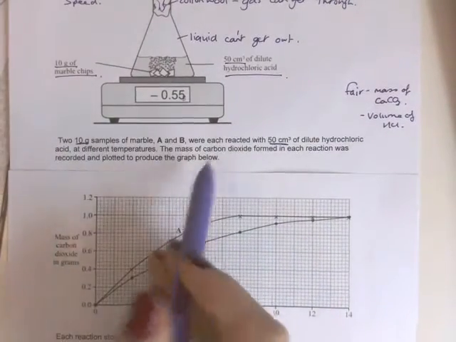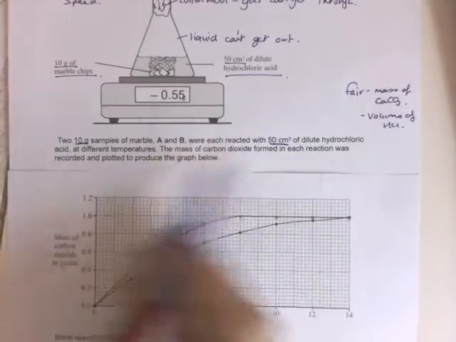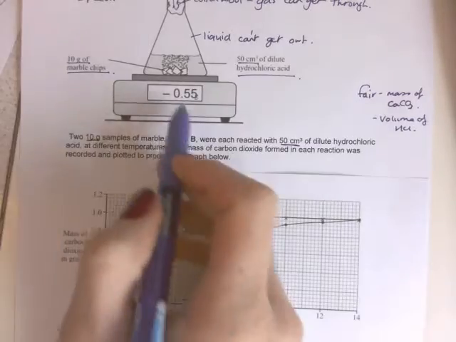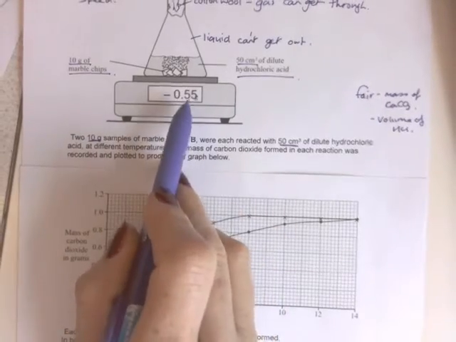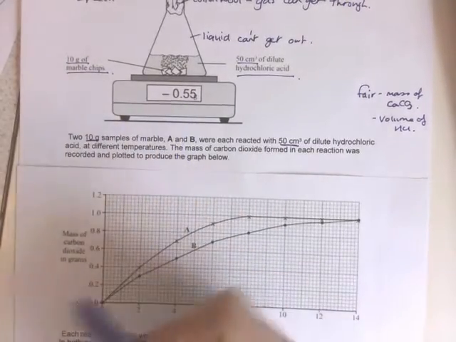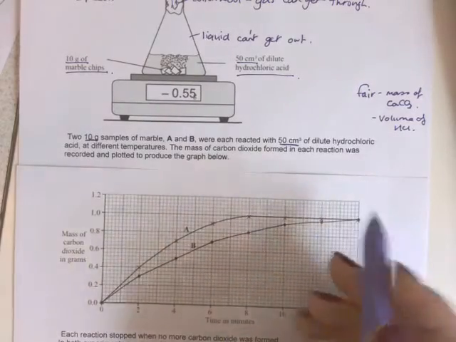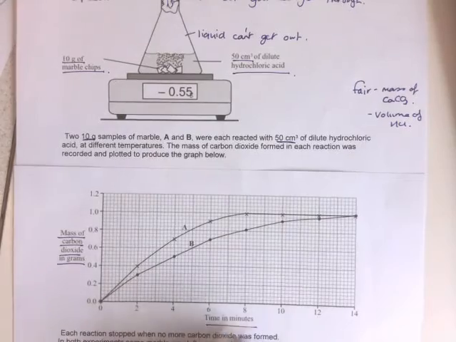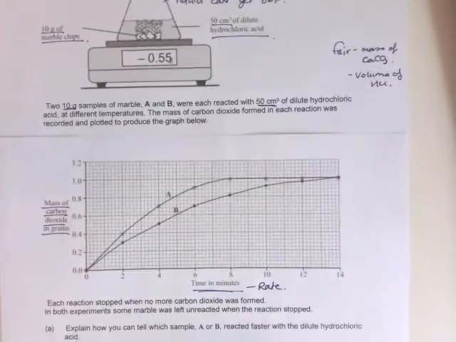The mass of carbon dioxide formed in each reaction was recorded and plotted to produce the graph below. So they've calculated, because the mass is going down, that's allowed them to calculate the amount of carbon dioxide being given off. And I've got the mass of carbon dioxide here, and I've got my time here. So my time is to do with my rate. So it's the speed again.